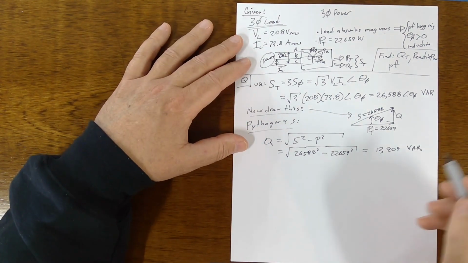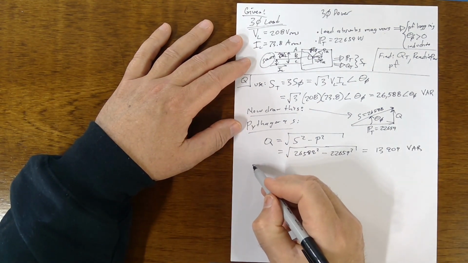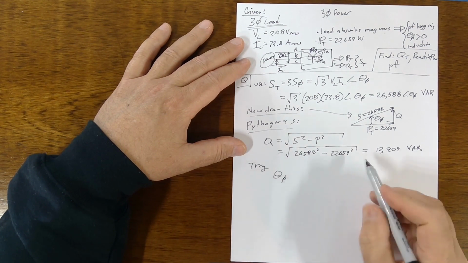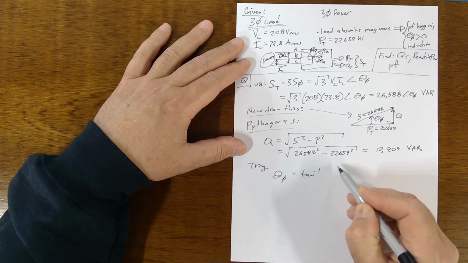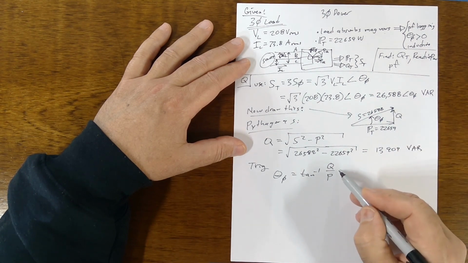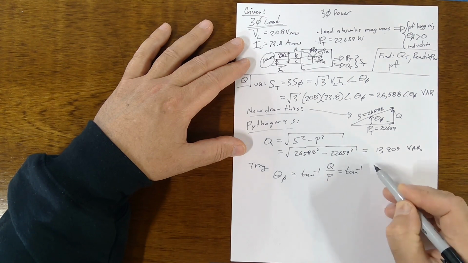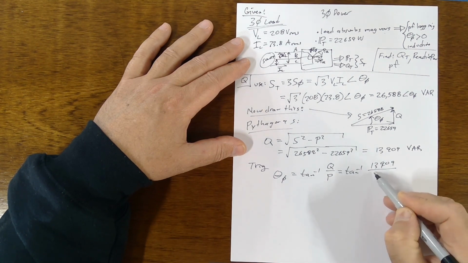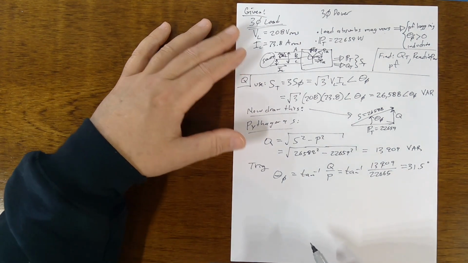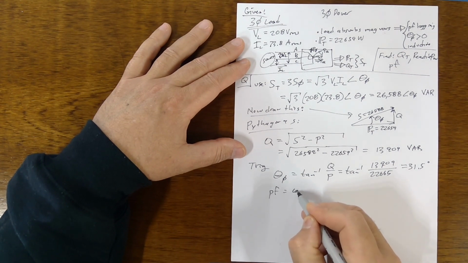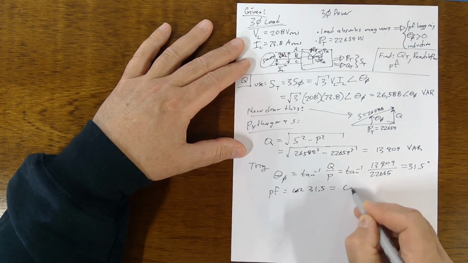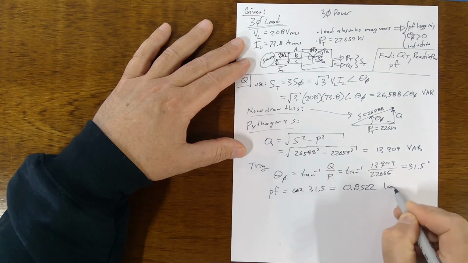So we could get this angle, right? With some trig, we can calculate theta sub phi. It's going to be the arctangent of Q over P, right? We know Q now and we know P, so this is 13,909 over 22,659. It's 31.5 degrees. And so the power factor is just the cosine of 31.5 degrees, which is 0.8522 lag.